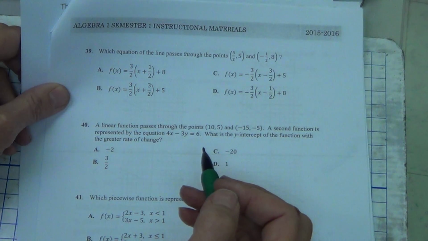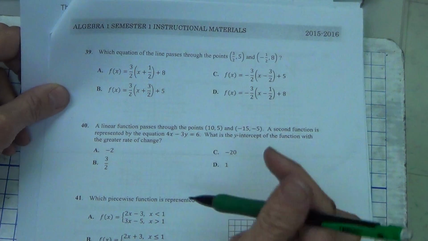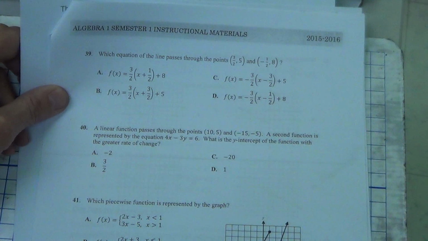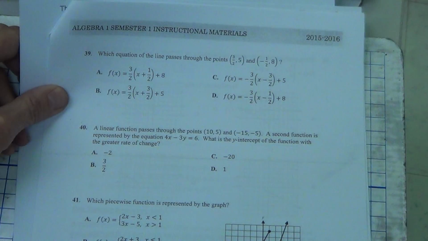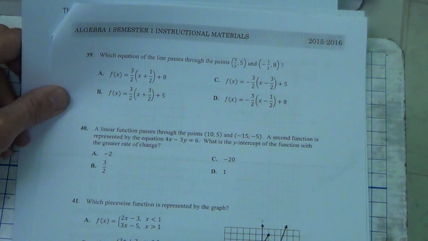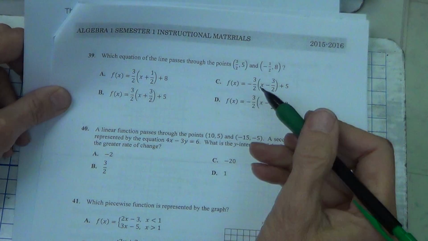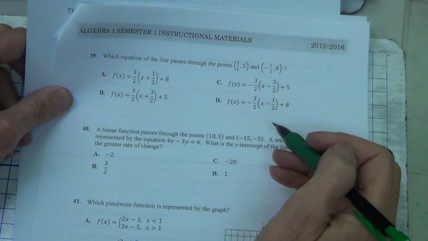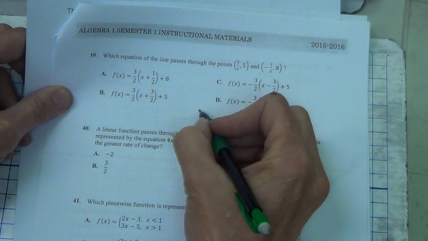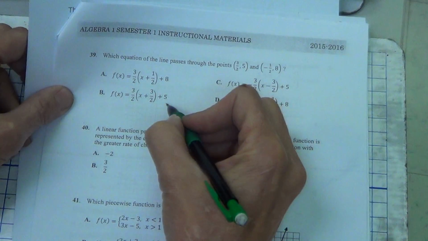So the first thing that I would do, you could plug these points in and see which one comes out true. That might be the option that you want to try. I know it's going to bother you to have fractions in there, but don't let fractions really become the annoyance here. Our other option is to find the slope, which I'm inclined to do.